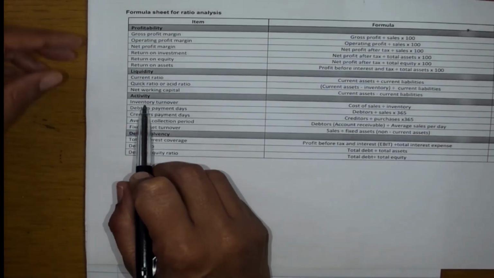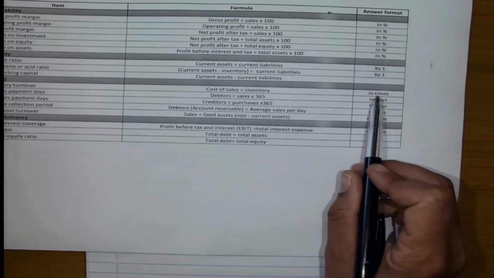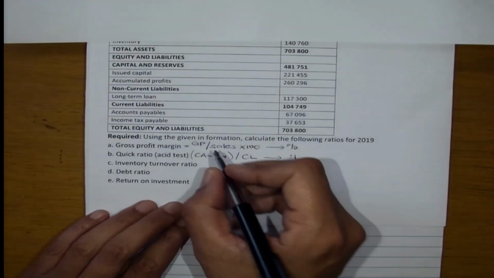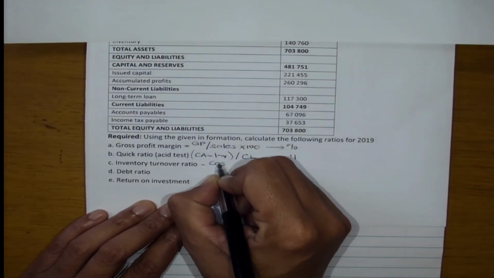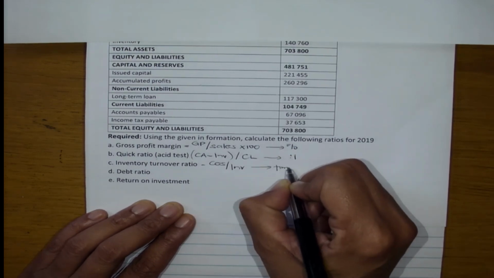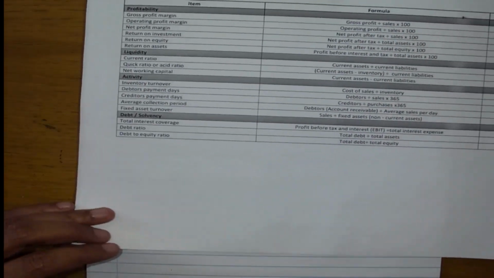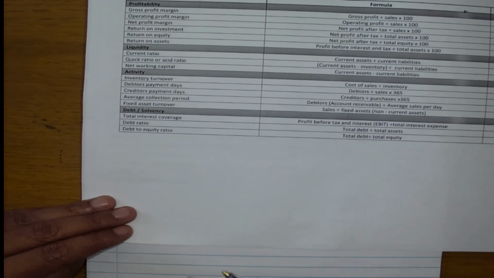Inventory turnover ratio, okay, that's an activity ratio. It is cost of sales divided by inventory, and my answer must be in times. So I write here cost of sales divided by inventory, and my answer must be in times. Debt ratio is a solvency ratio. Debt ratio wants to know how much debt you actually have in the company.